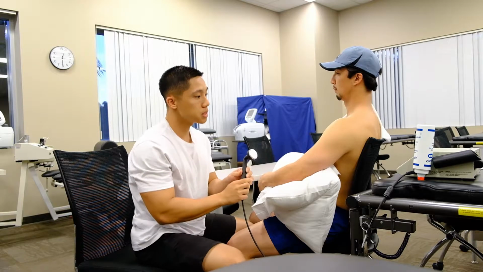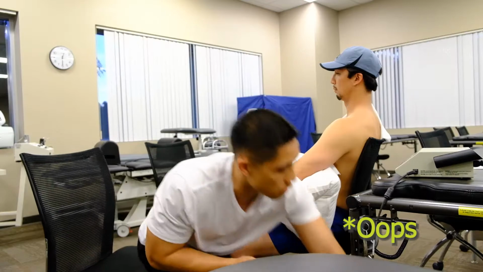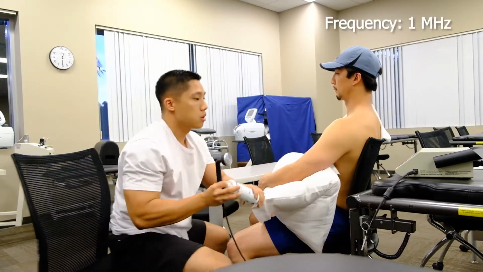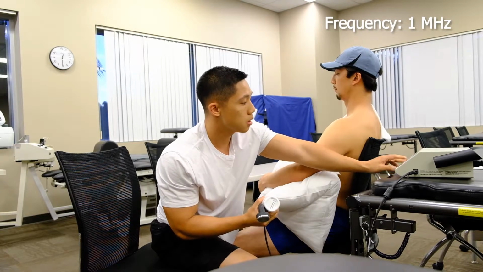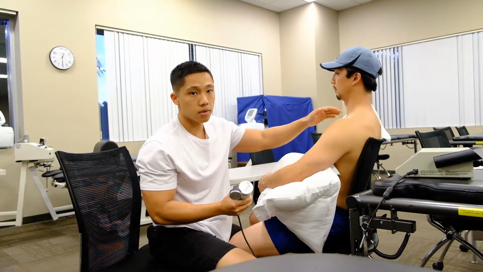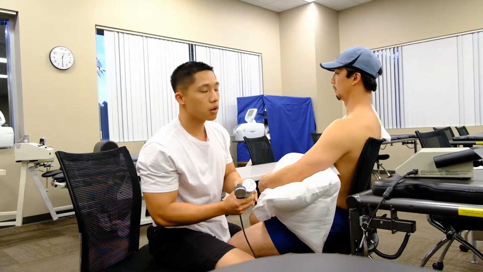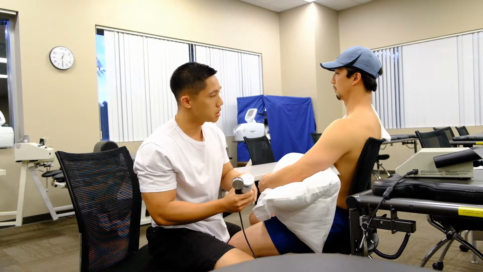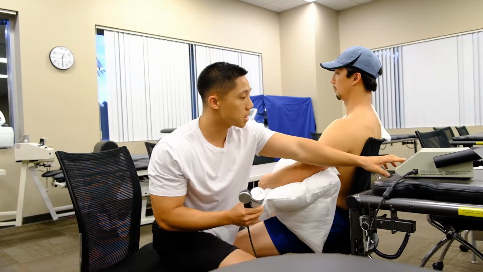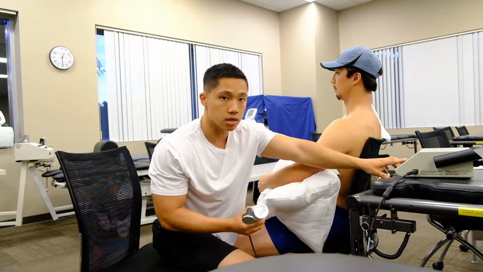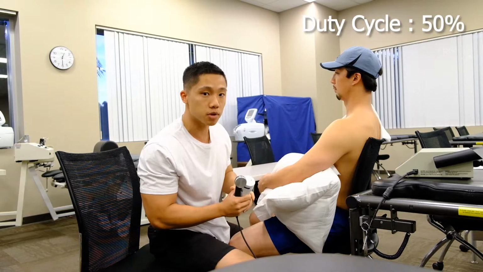I'm going to be placing the frequency at 1 megahertz right here to address the fibers of the trapezius, which are large and broad. So I want to go ahead and reach the deeper fibers to address the swelling. For the duty cycle, since the patient is in a subacute stage, I'm going to put it at 50%.